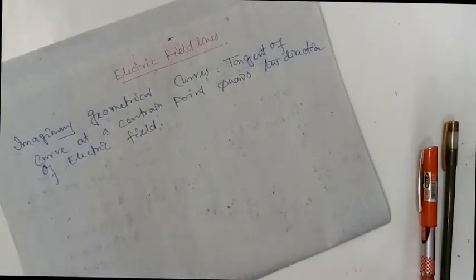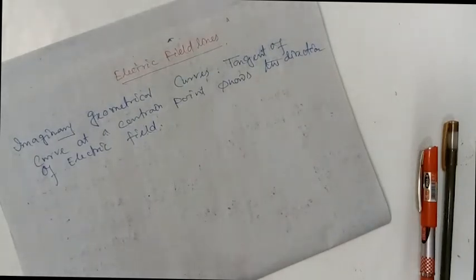I don't think it is very hard for you, because you have already learned it in the case of magnetic field. So a similar thing is here.